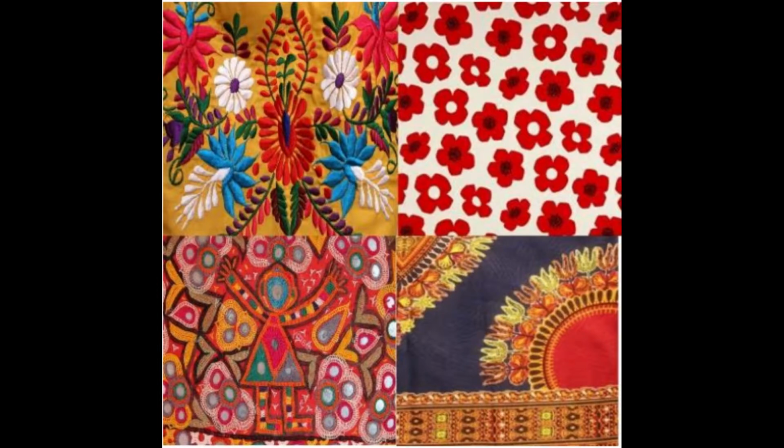Okay, so the images we see here are examples we can use to add to our quilt so that we can learn a little bit more about the patterns and shapes that other cultures use. So the first one is Jalisco from Mexico, and then the second one is Japan. The third one is India, and the last one is Africa. And these all come from different traditional clothing that people in those countries wear.